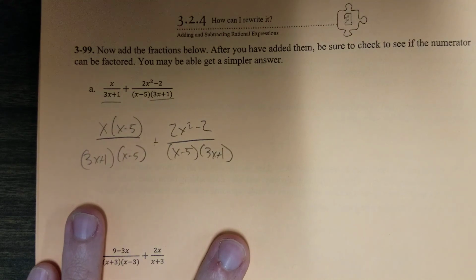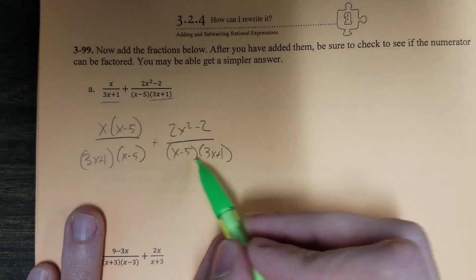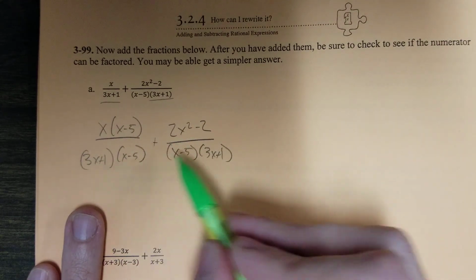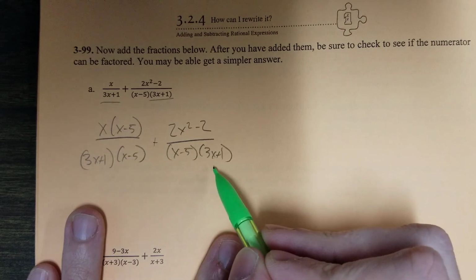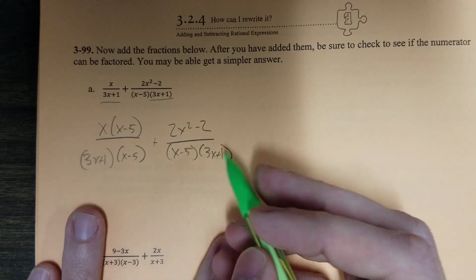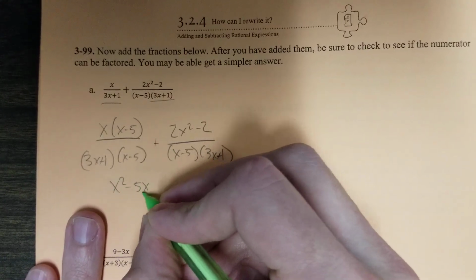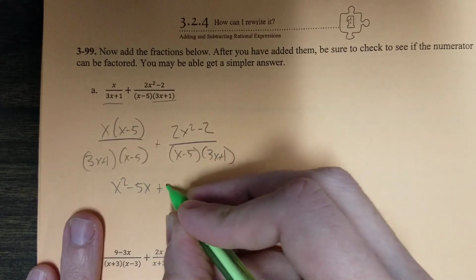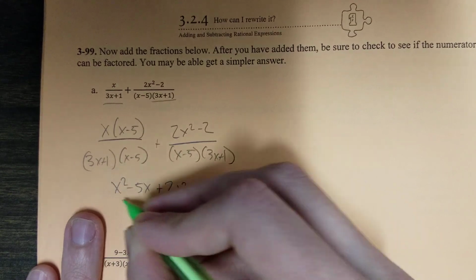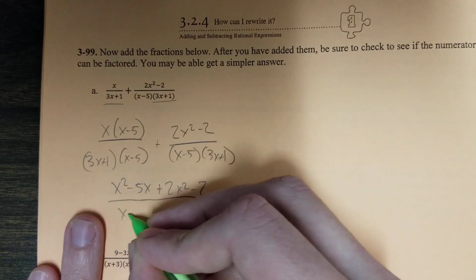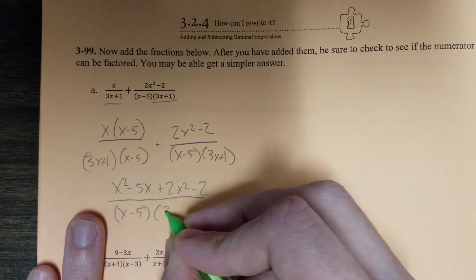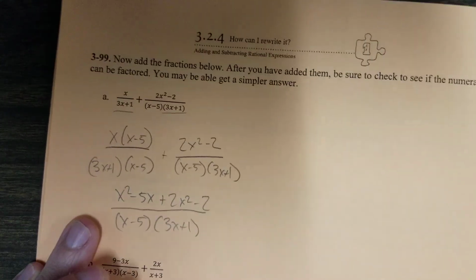So the order we multiply in doesn't matter. For our denominator, 3x plus 1 times x minus 5 is indeed the same as x minus 5 times 3x plus 1. So if I distribute these, I get x squared minus 5x, and then again plus 2x squared minus 2, all over x minus 5, 3x plus 1.